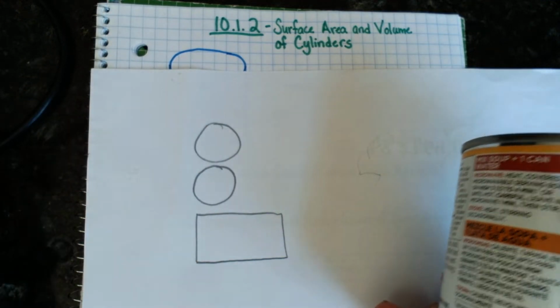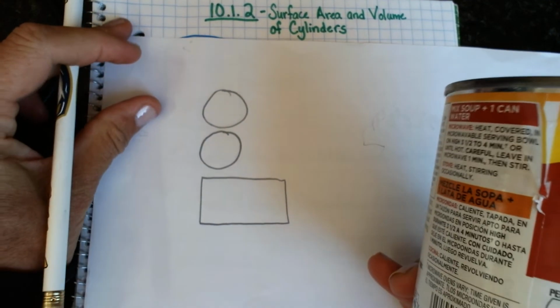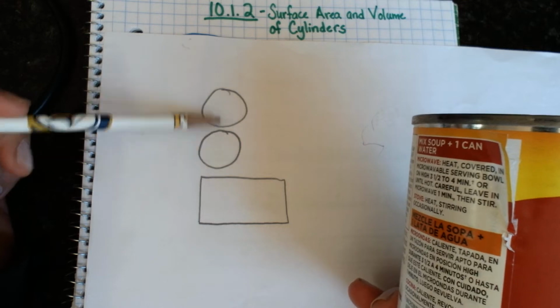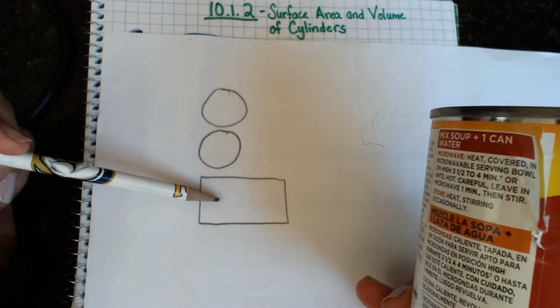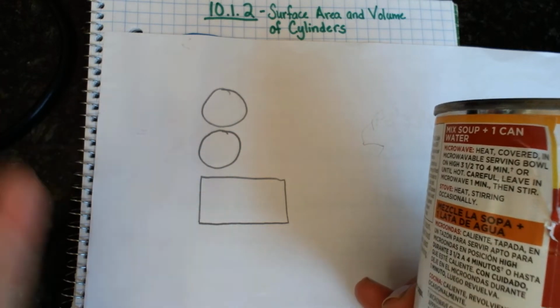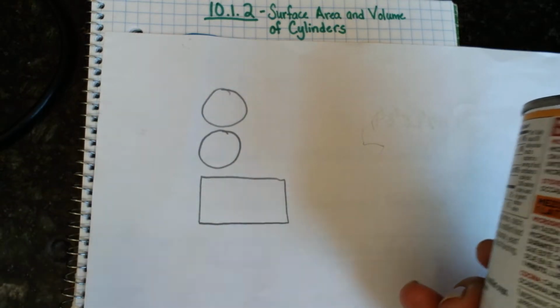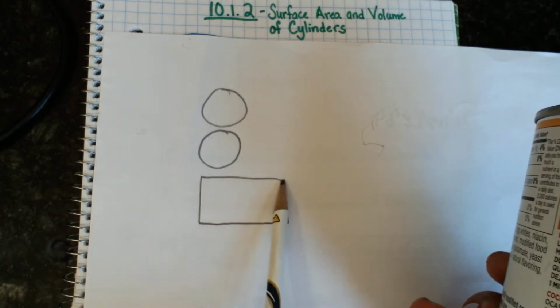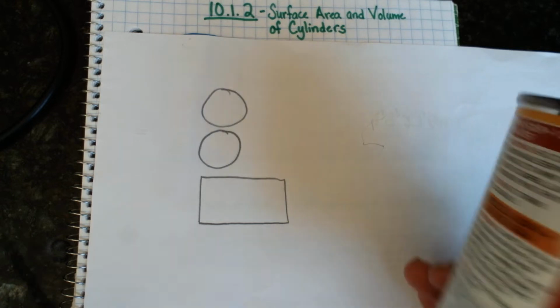So again, the three main parts on a cylinder are the two bases, the top and the bottom, which are circles, and then the lateral surface area, which if you laid it completely flat, is a rectangle.